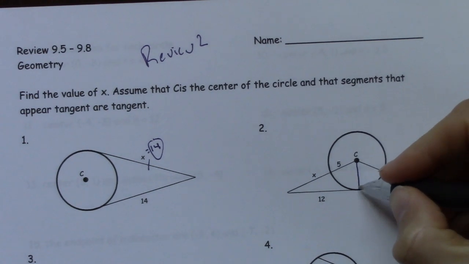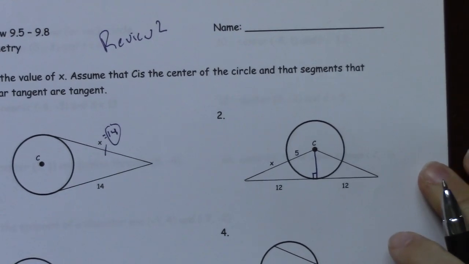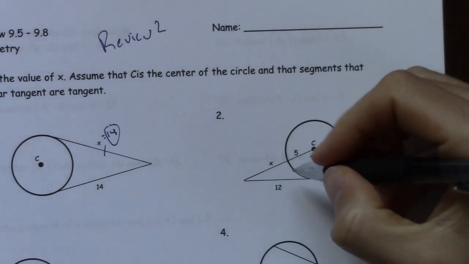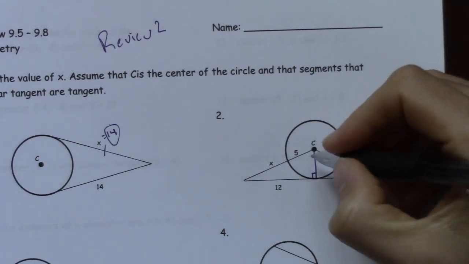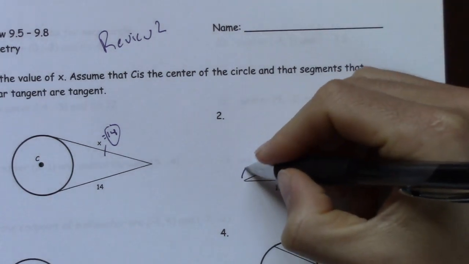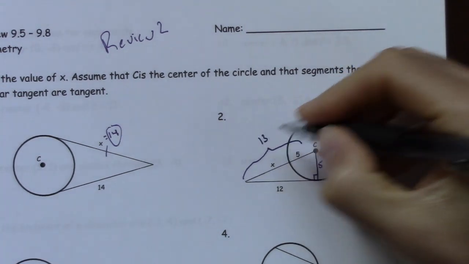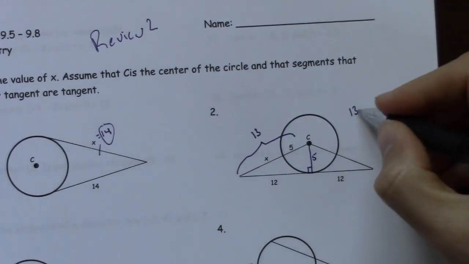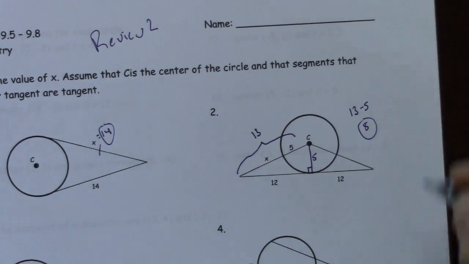Over here, let's see, what do I want to do? I want to draw on a right angle. Boom. Why? Because I can. Point of tangency. So then that means that this is 12, this is a 5. Special right triangle means 5, 12, 13. To find x, that's going to be 13, take away 5, which is 8.